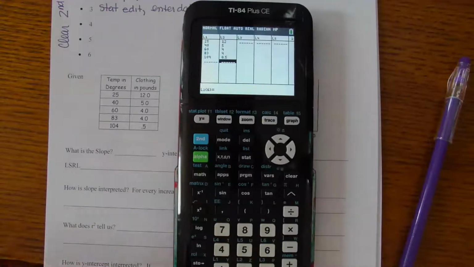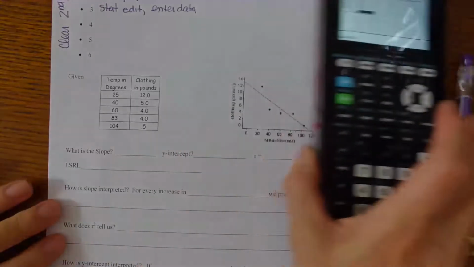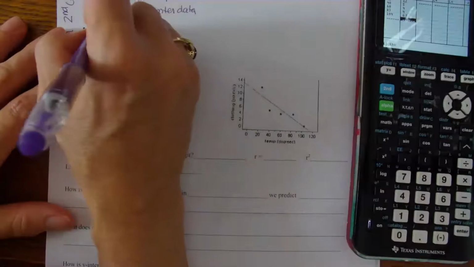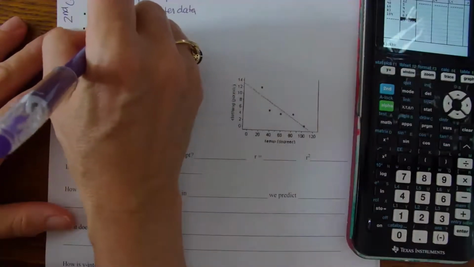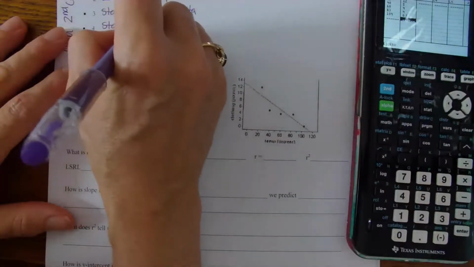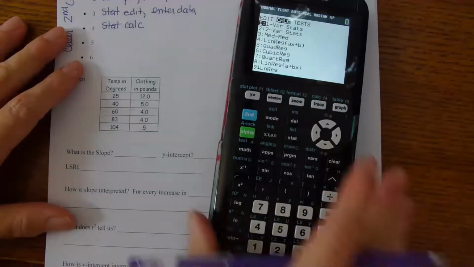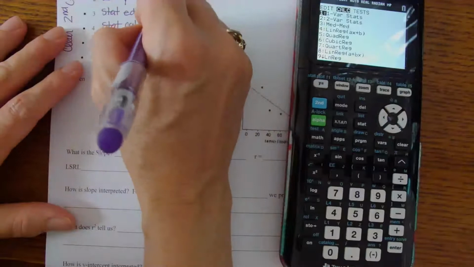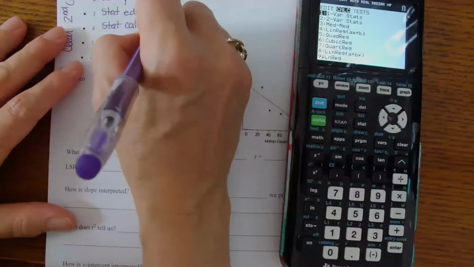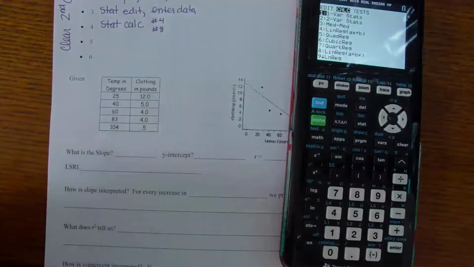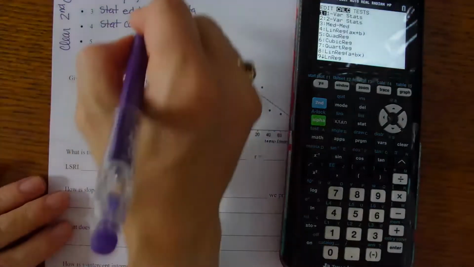And now you want to know, is this really linear, right? So stat, don't do anything yet, just go to stat calc. Now look at number 4 and number 8 and tell me what the difference is.